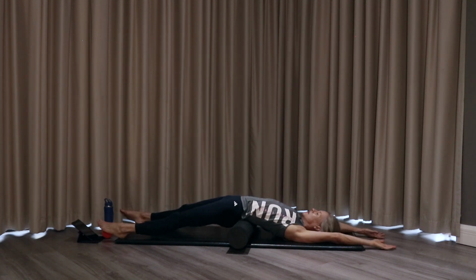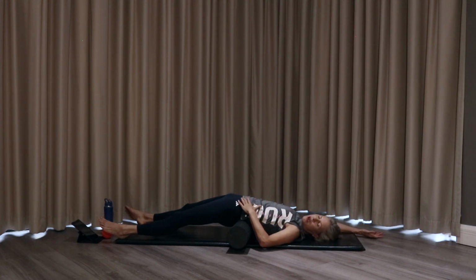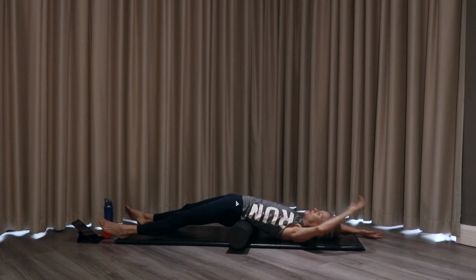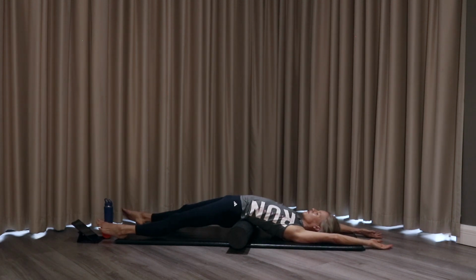And let's breathe in as you exhale. Feel that lower back pushing into the roller. Mold your back into the roller. Let's do it again. Breathing in. And exhale.